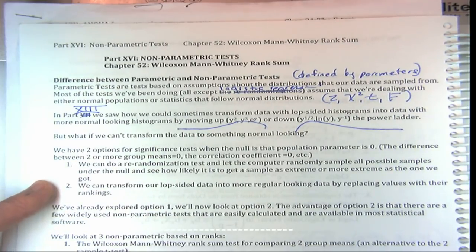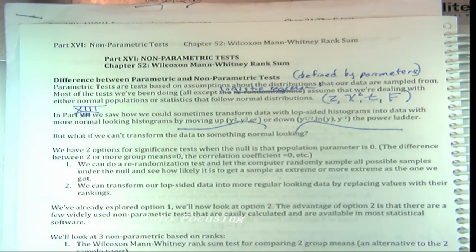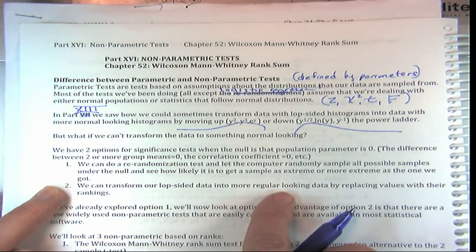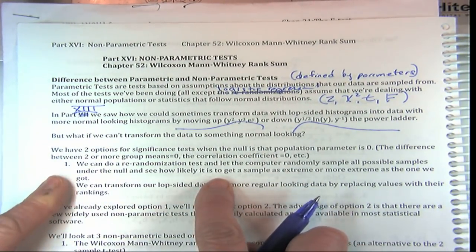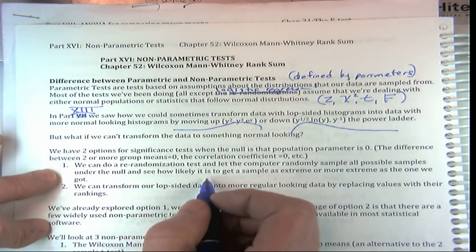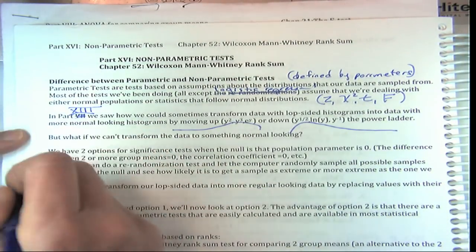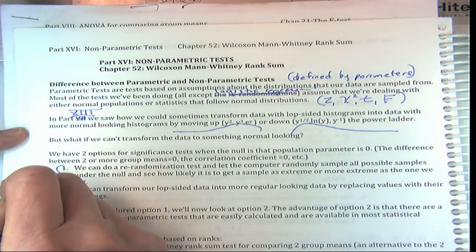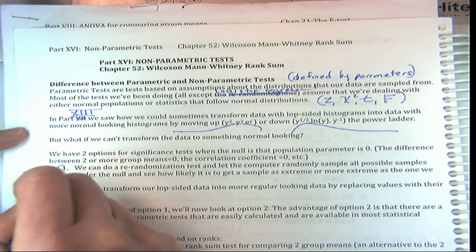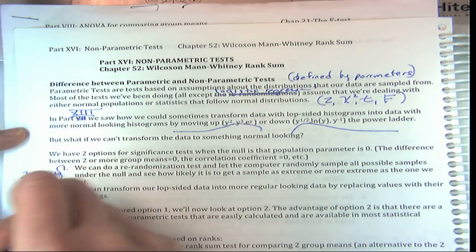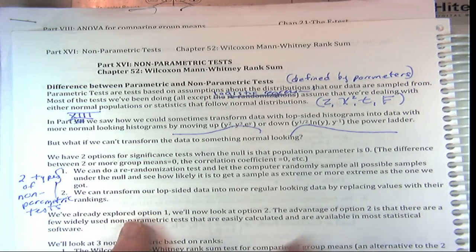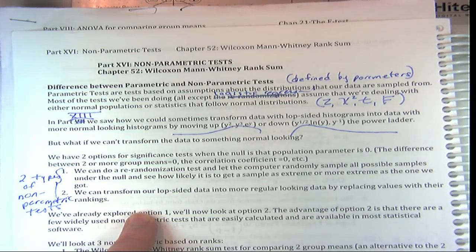Is that clear? There are two options. These are two kinds of non-parametric tests. We can either do what we've already done. These are two types of what we call non-parametric tests that don't depend on those assumptions. So they're very useful. They're very robust, and they're being used all the time.